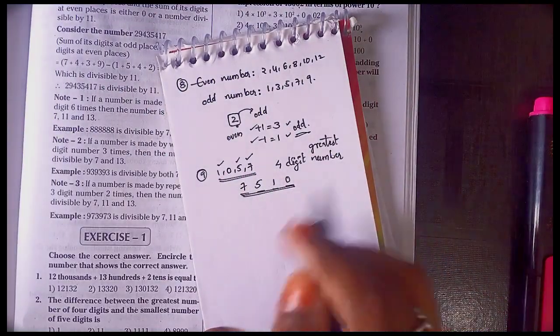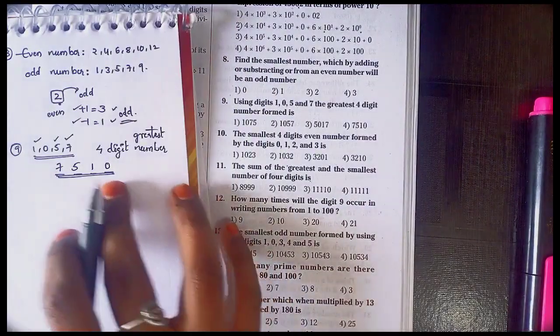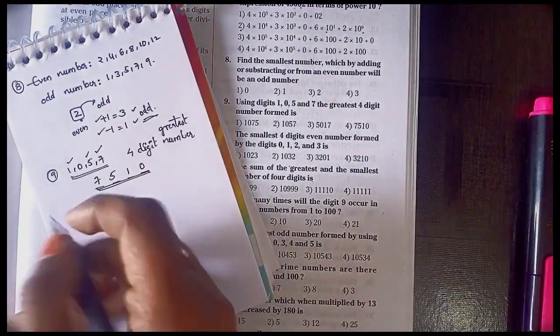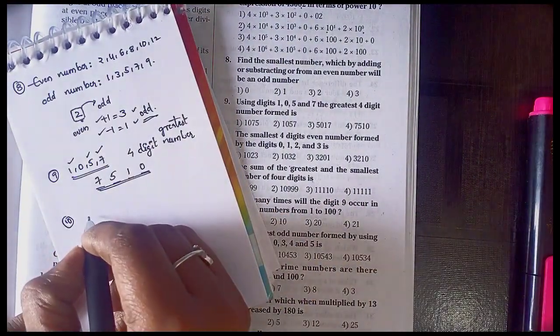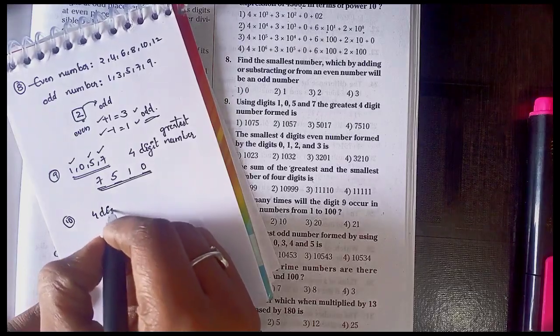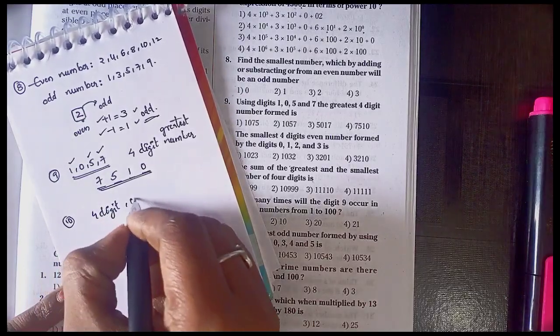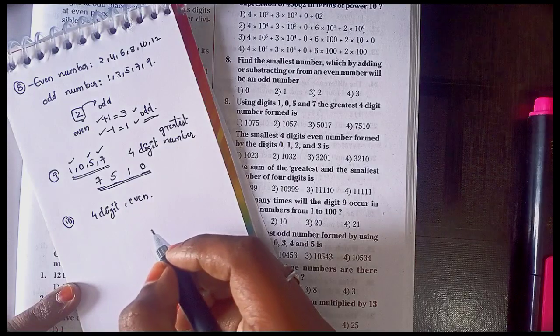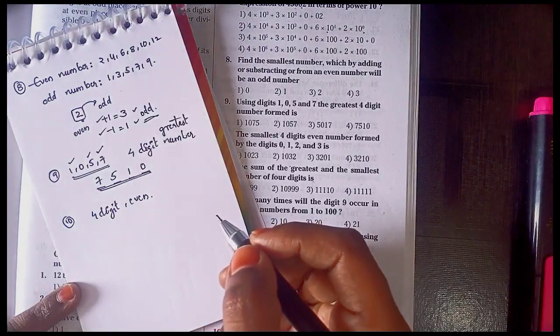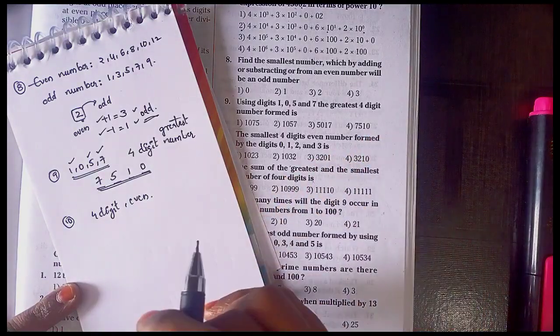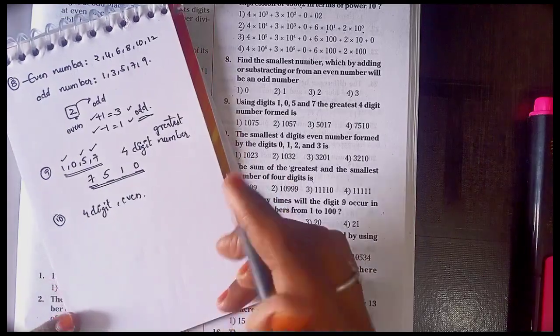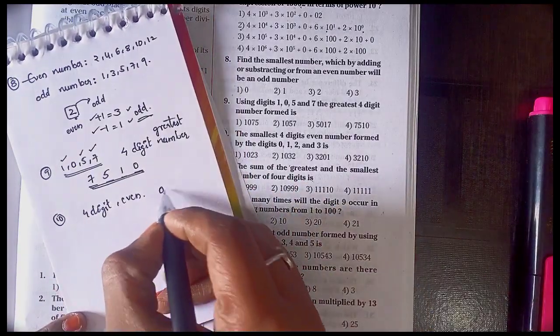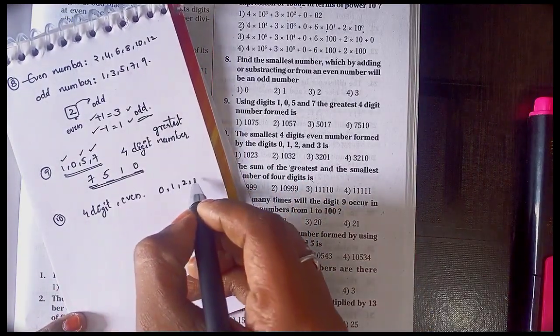Okay, and then coming to the 10th question. The smallest 4-digit even number. It should be 4-digit and it should be even. Okay, that means for an even number, the last digit should be 0, 2, 4, 6, 8. Here we are given the digits 0, 1, 2 and 3.